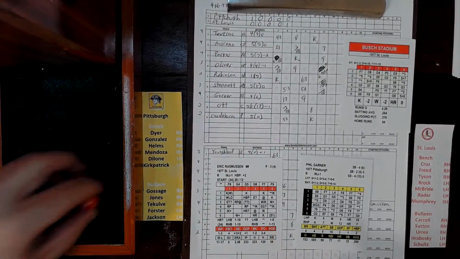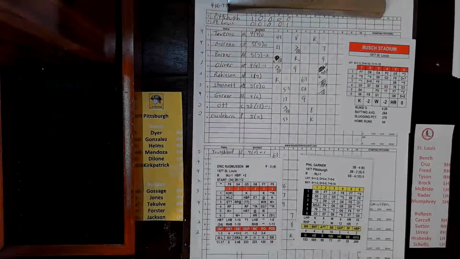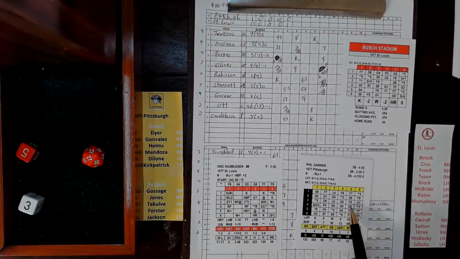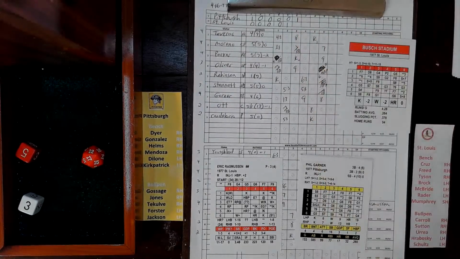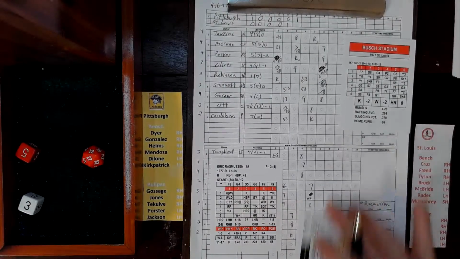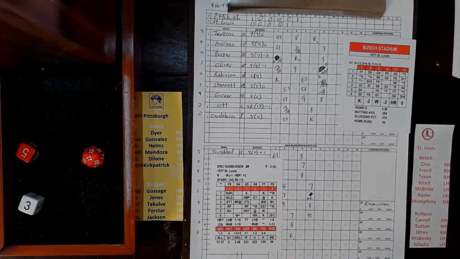6-5 is a blank. We go to Garner. 5-3 is a fly to center, and that's going to end the inning. So just 1 run for the Pirates. It could have been worse. Rasmussen maybe gets away a little bit lucky there, only giving up the 1 run. We go to the bottom of the 6th.